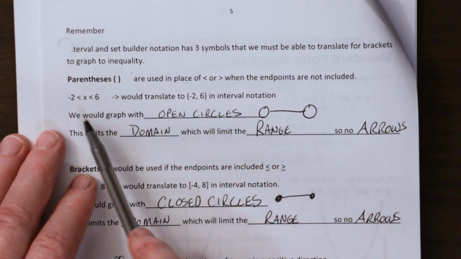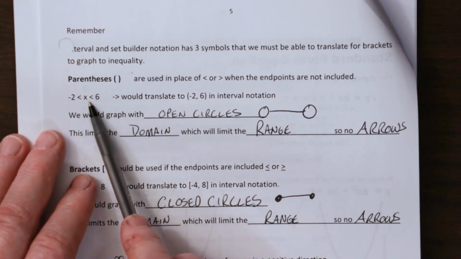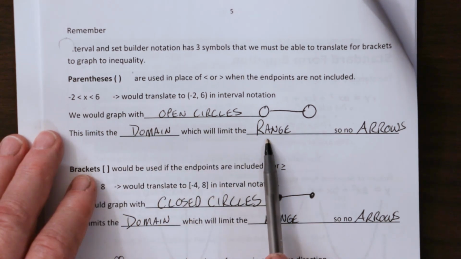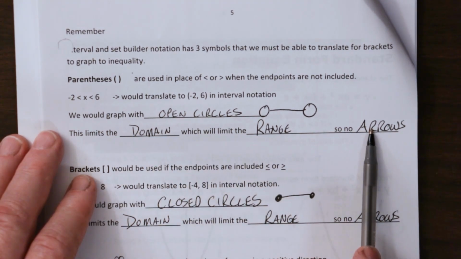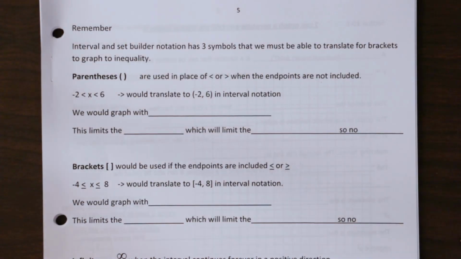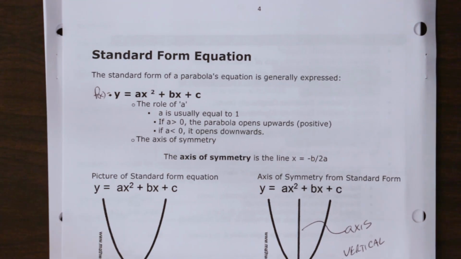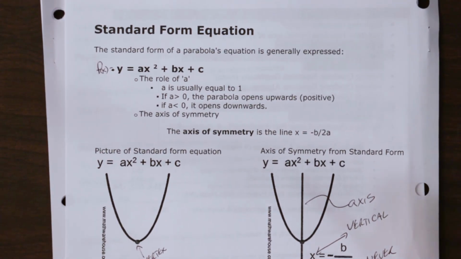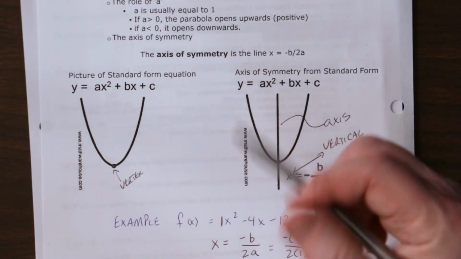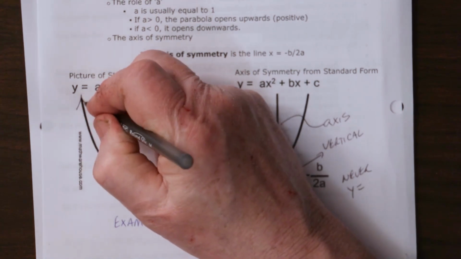Function, and then they give you something like this. They're just telling you this limits the domain, which limits the range, which means when you go to graph it, no arrows. Okay, so if we're going back over here, technically, if I was graphing this one down the bottom here, and this was it here, I would put arrows on it, okay?